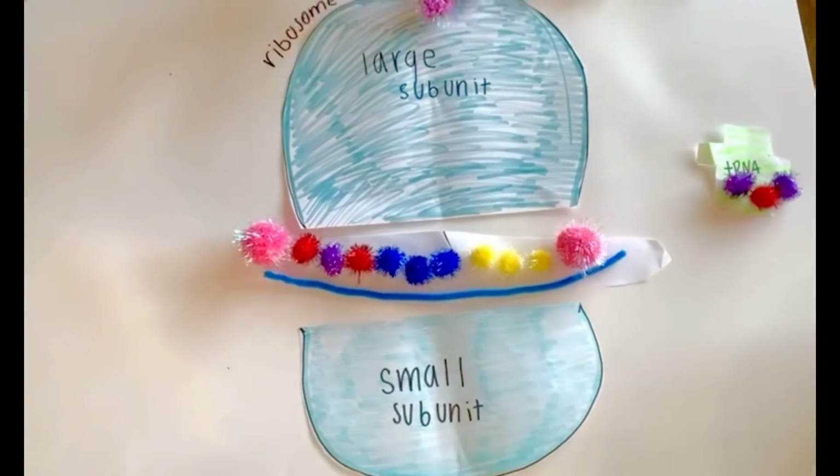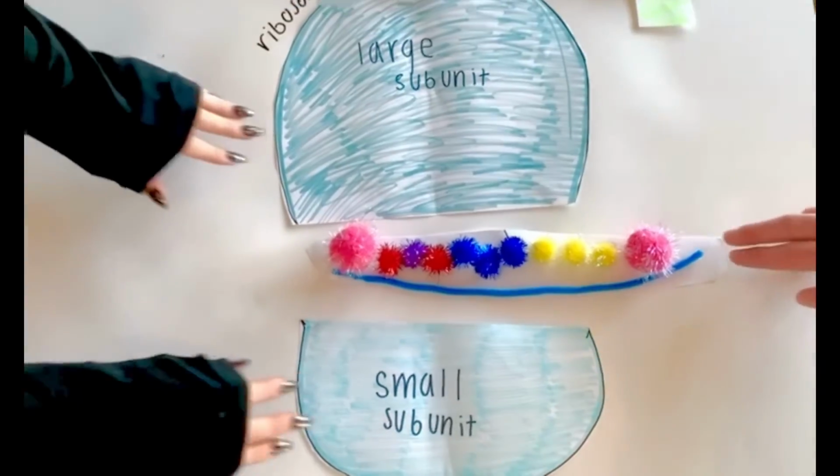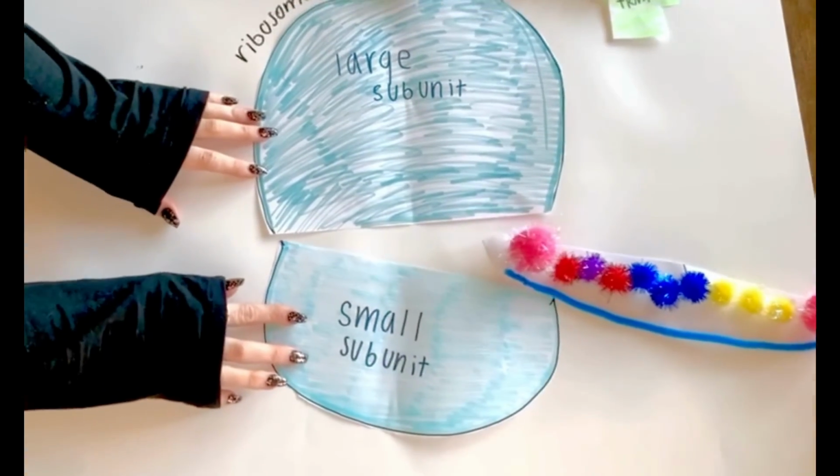This results in the mRNA leaving the ribosome, and the polypeptide chain is cut off from the ribosome to become a protein.